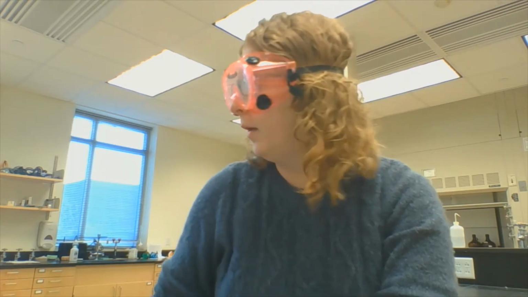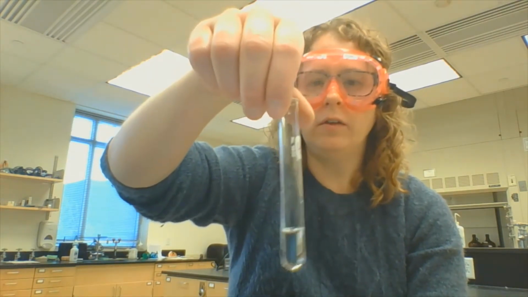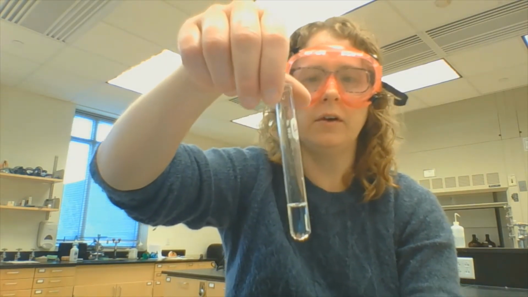In this demonstration, we're going to take a look at an equilibrium that involves iron and thiocyanate. This particular test tube right now contains iron 2 nitrate, and that's a clear and colorless solution. What I'm going to do is add potassium thiocyanate. And watch what happens as I do that.